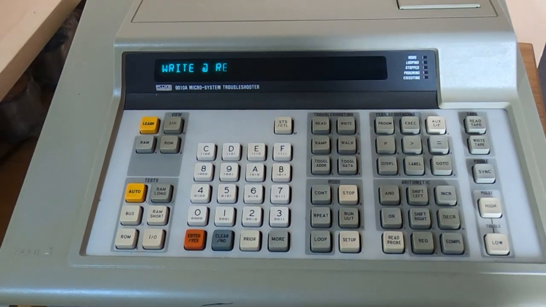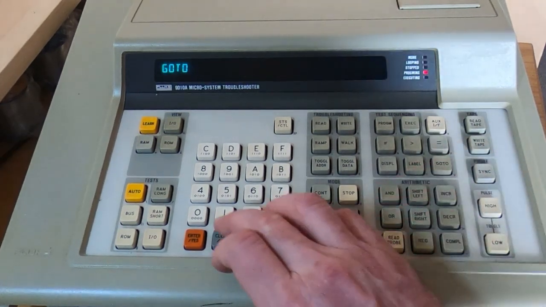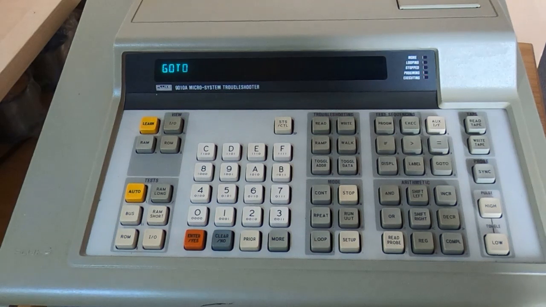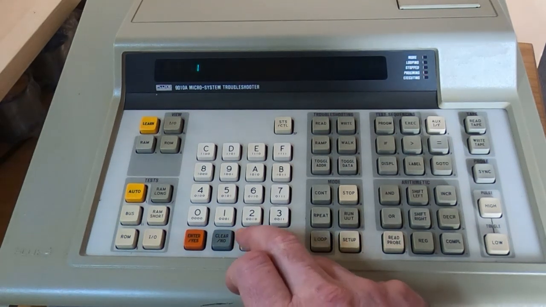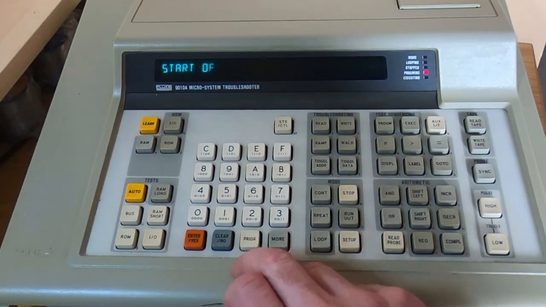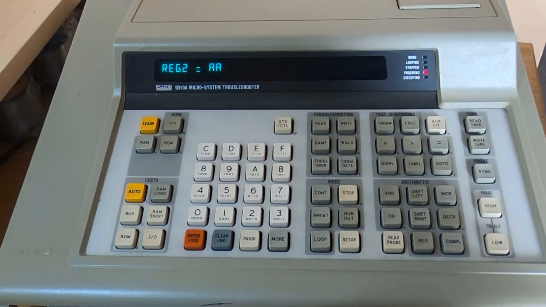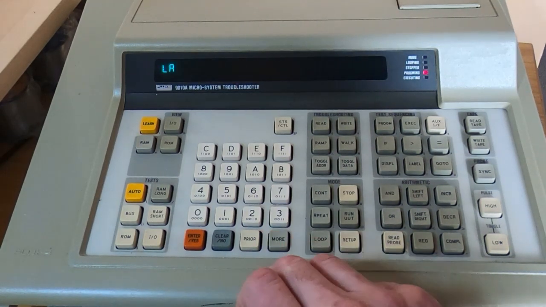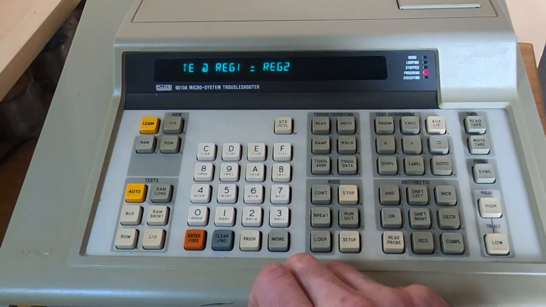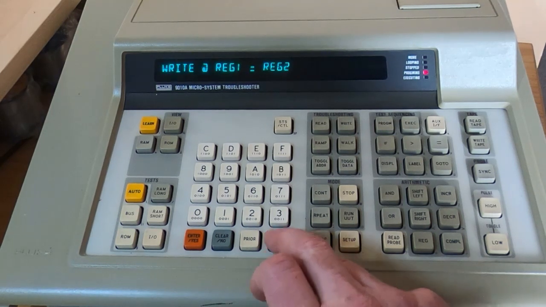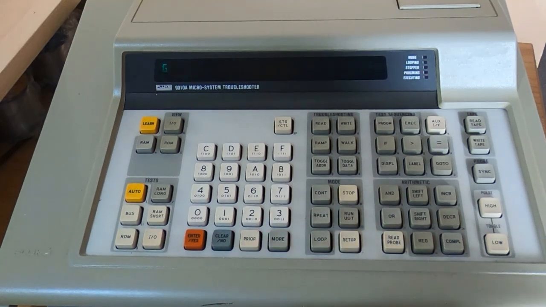And the final step in the program is to jump back to the label that we created. So go to label 1, and we'll just check the program, make sure it's entered correctly. So start the program, we initialize register 1, we initialize register 2, create a label, write the value in register 2 to the address pointed to by register 1, and then we jump back to the label.